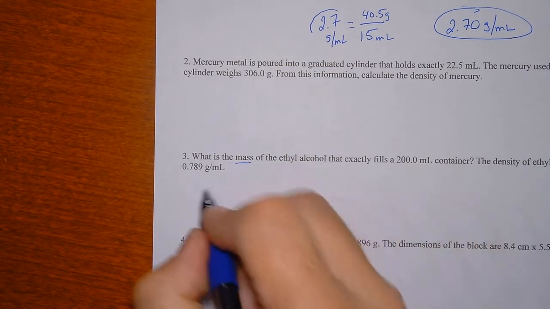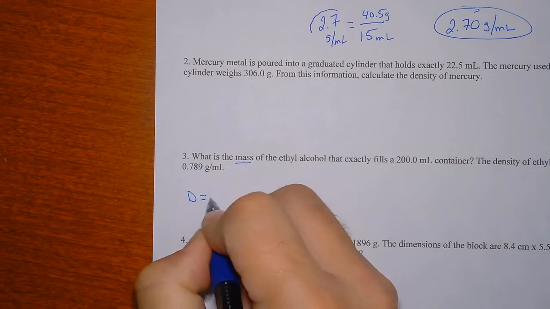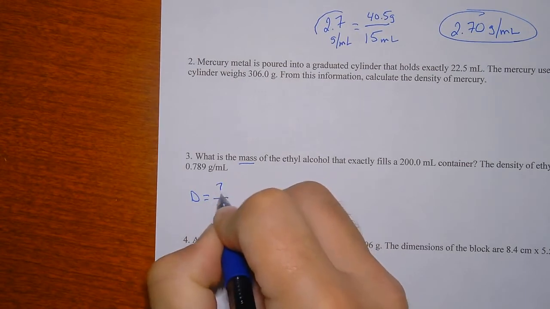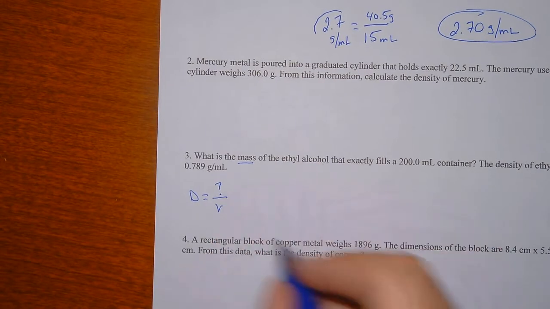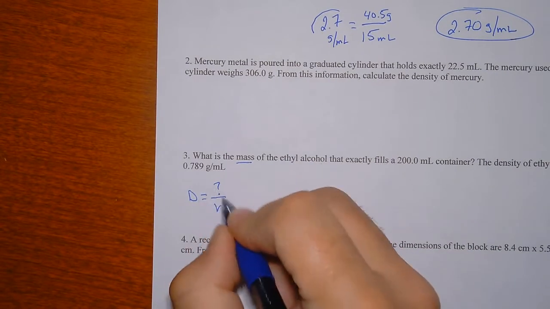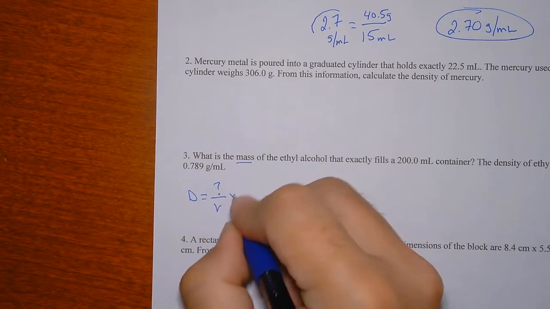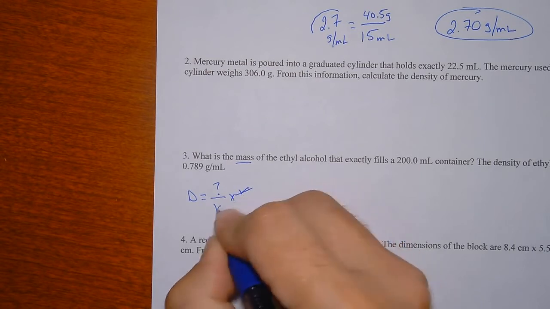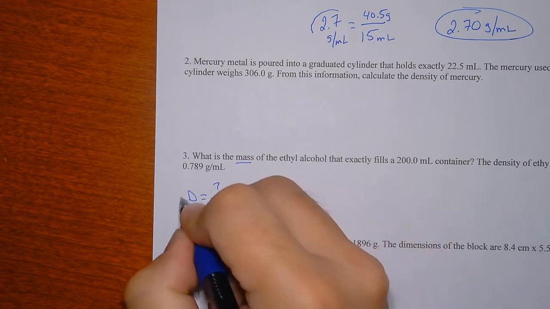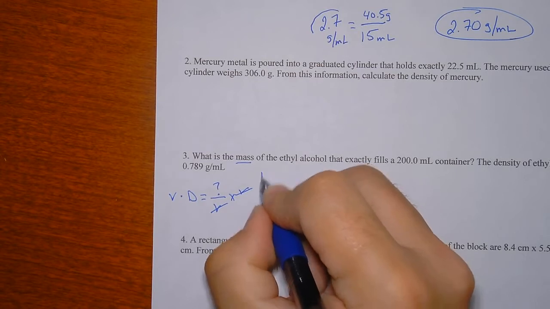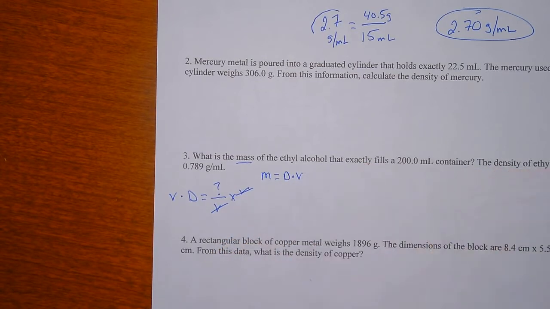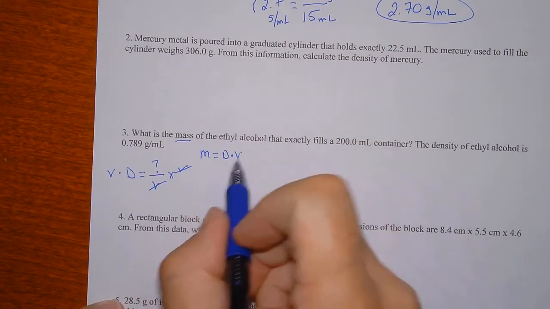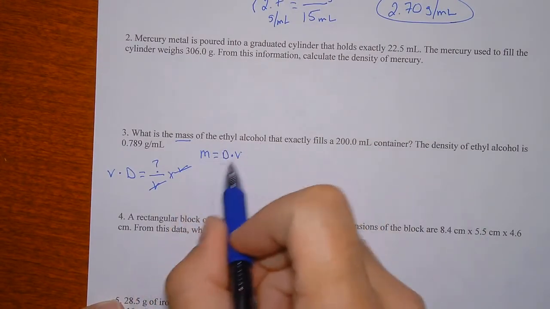Okay, let's go to number 3, because in this one we're going to try to find the mass, which means we're going to have density and volume, and mass is going to be my left out variable. So in this case, if I want to rearrange this formula to make it easy on myself, I know that if I multiply by volume here, that crosses that out. Whatever you do to one side, you do to both sides. So I know that mass is going to be equal to density times volume.